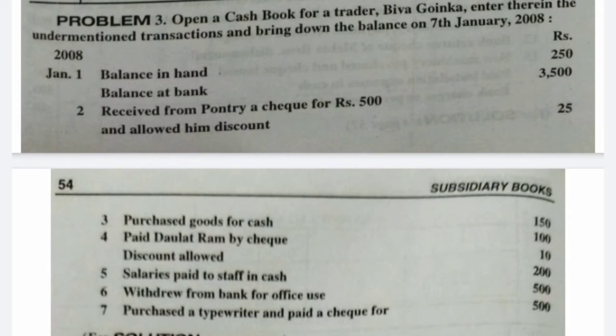Purchased a typewriter and paid a check for 500. So the typewriter is an asset to the business, so typewriter account debit to bank account. We are paying through bank check. Bank is on the credit side, so by typewriter 500 will come on the credit side of the cash book.